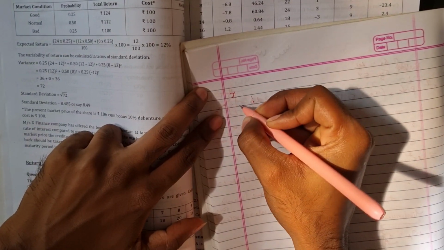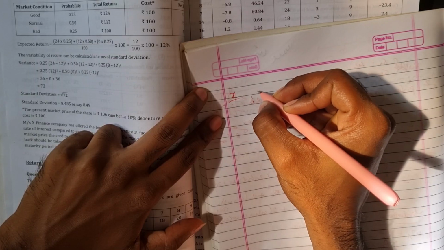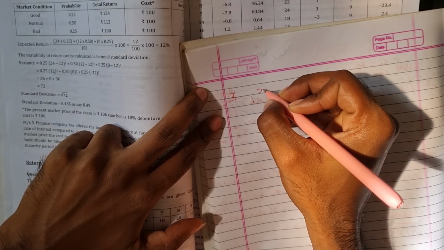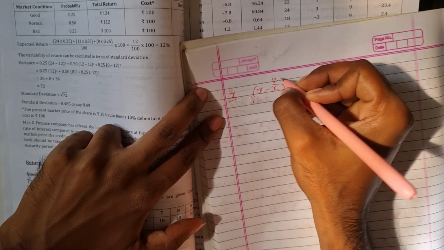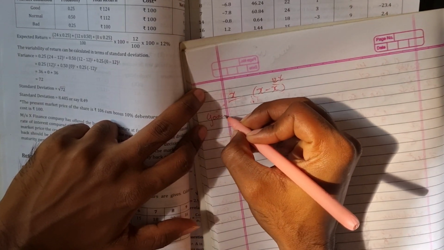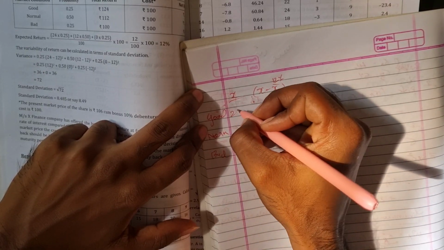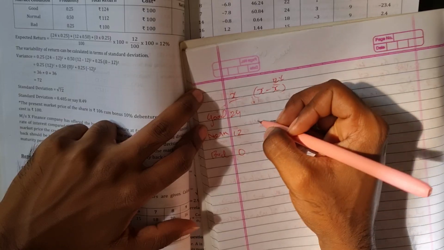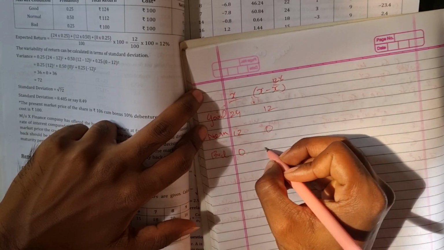We'll calculate x. We'll put x, and we'll take x minus x bar. What is my x bar? My x bar is 12%. Okay, my expected return is 12%. So here we'll write good, normal and bad. Okay, so it is 24, 12 and 0. Right, here it will be 12, 0 and minus 12.